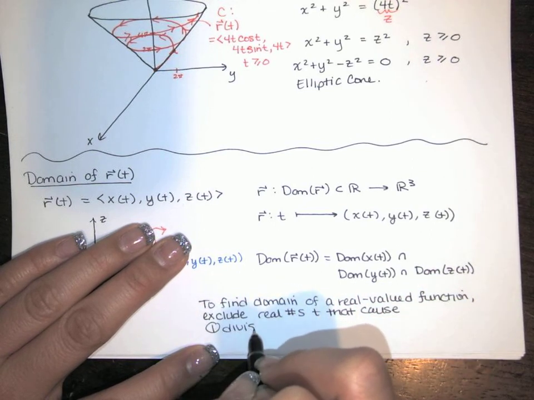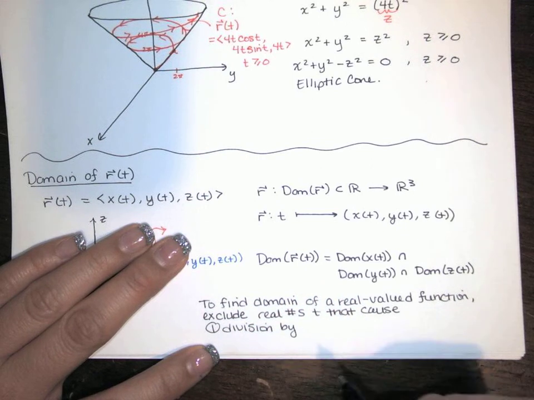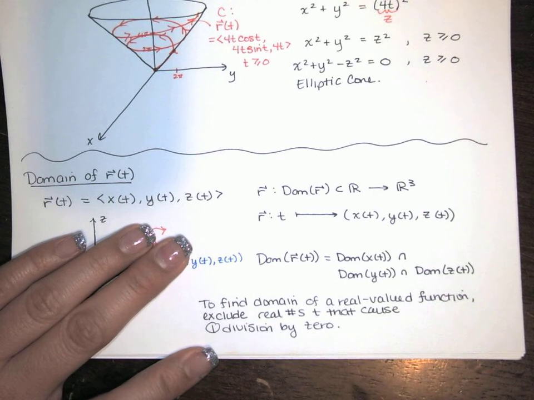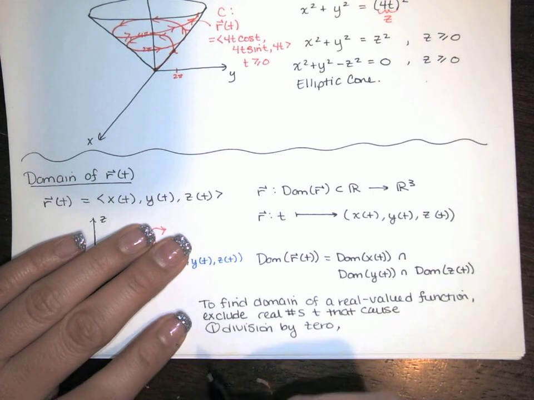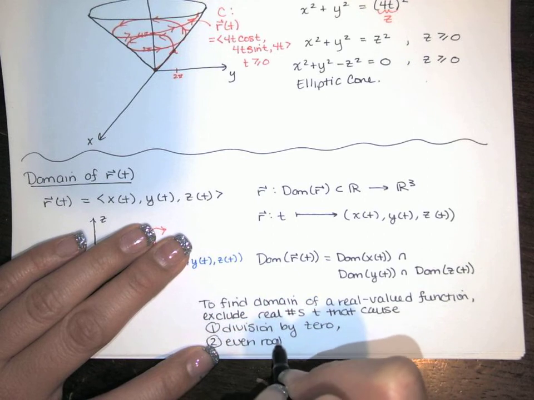Division by 0. Don't do it. You can't do it. You can't take something and divide it into no pieces. It doesn't make any sense. So don't divide anything into 0 pieces. Those t's are out. We also cannot take even roots of negative numbers.